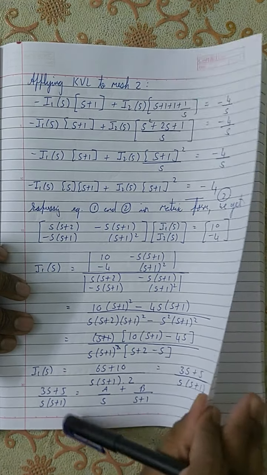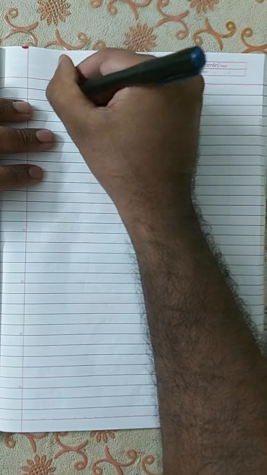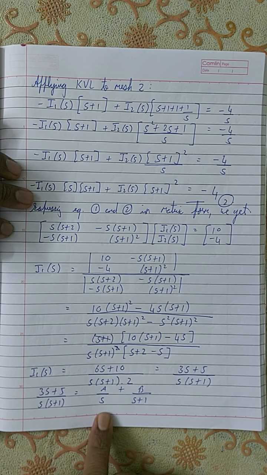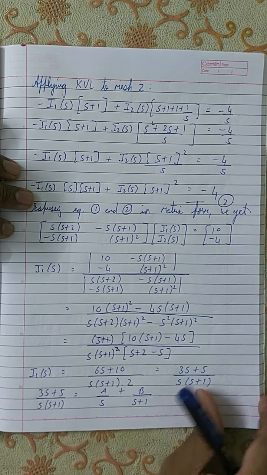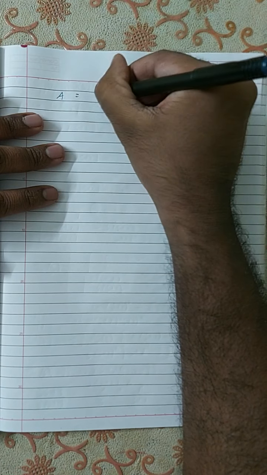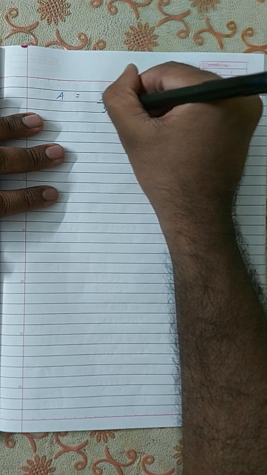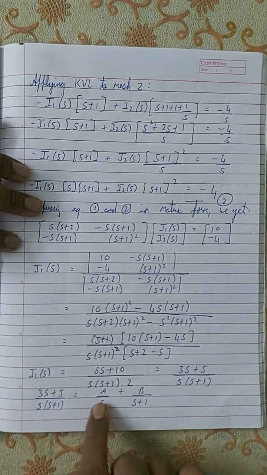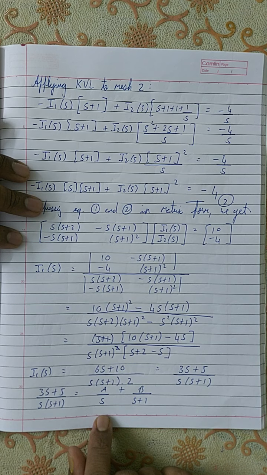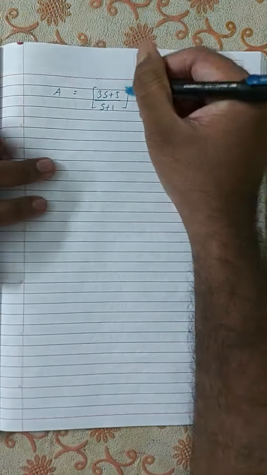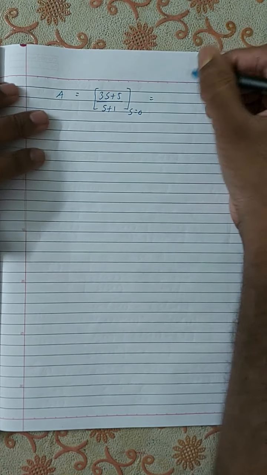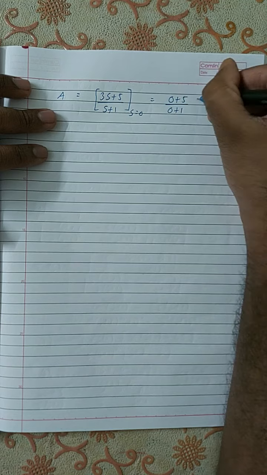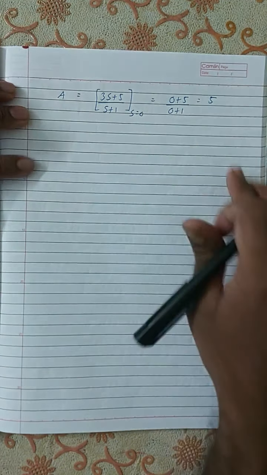So what is the value of a? First you look at the denominator of a, which is s. So remove s from here and write the remaining values: 3s plus 5 by s plus 1. Then put the denominator equal to 0, so s is equal to 0. Put s equal to 0 over here, and you will get 0 plus 5 by 0 plus 1, which is equal to 5. So the value of a is equal to 5.